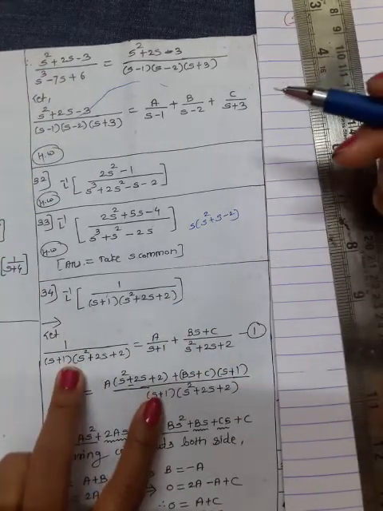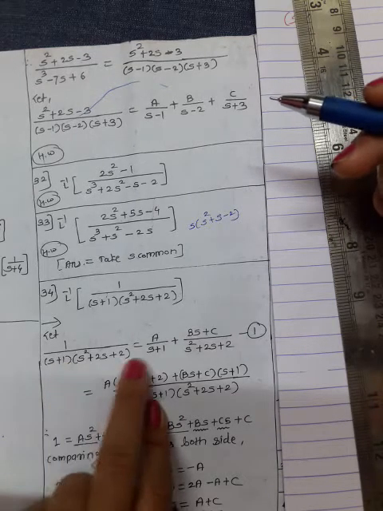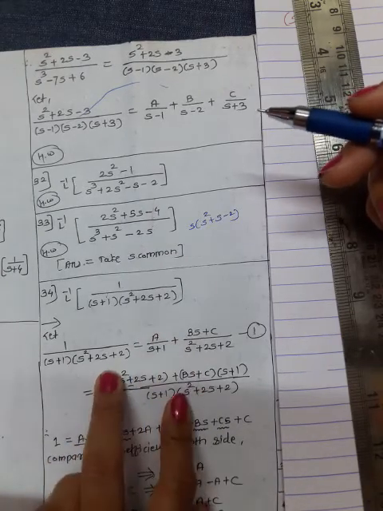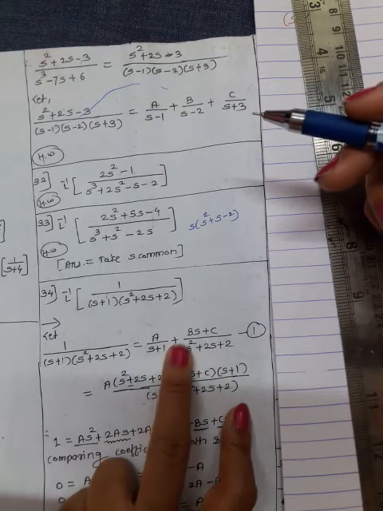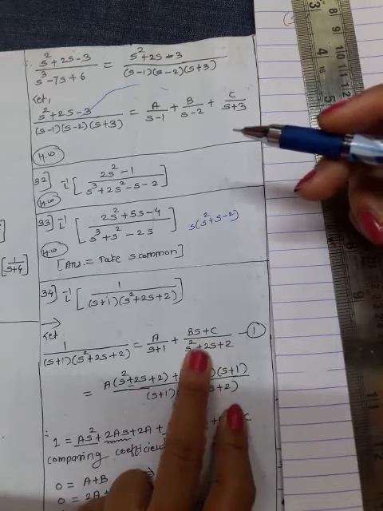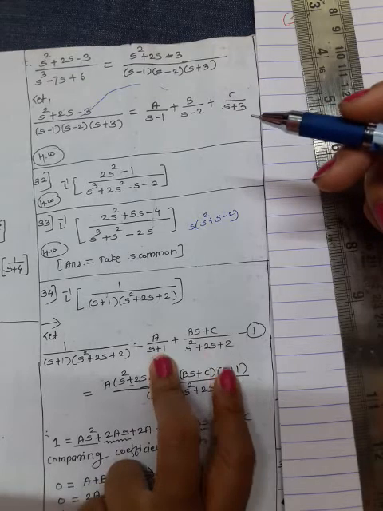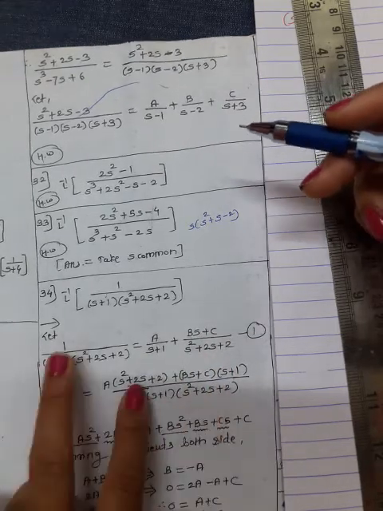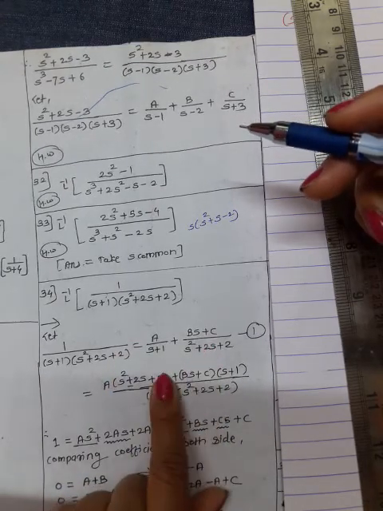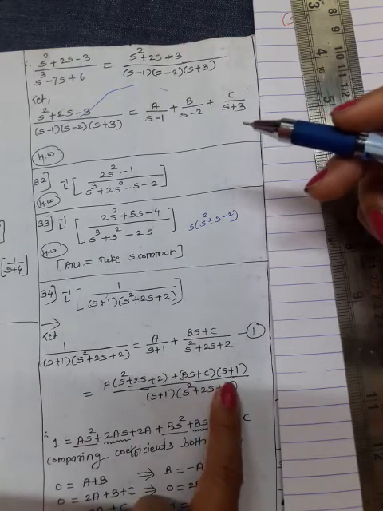Consider this expression is equal to A upon s plus 1. The first factor is a normal linear factor, that's why we take A upon s plus 1, plus, this is a quadratic, that's why we take Bs plus C. Next, everywhere you have to take the next constants A, B, C, D and so on, that's why it is Bs plus C upon the second quadratic factor. Now there are only two terms, that's why cross multiply. Take the LCM. LCM means the denominator as it is. Okay, A into this quadratic factor plus Bs plus C into this linear factor s plus 1.